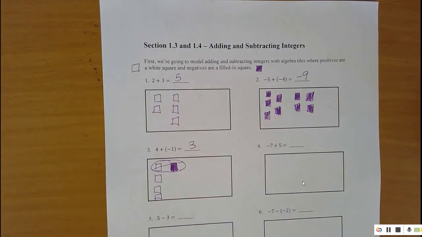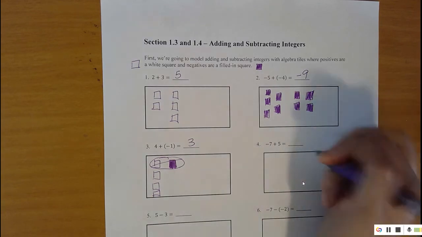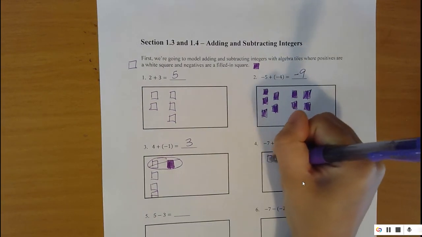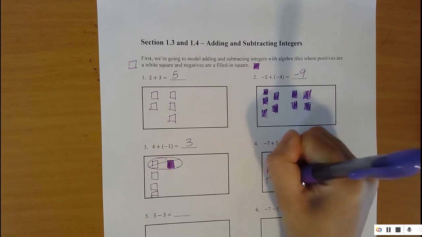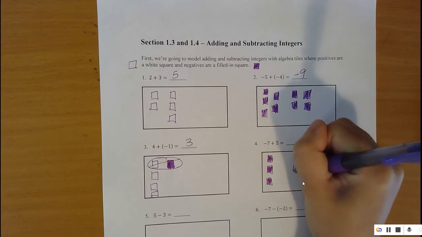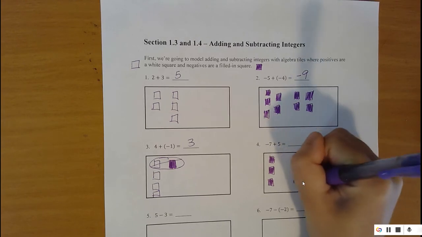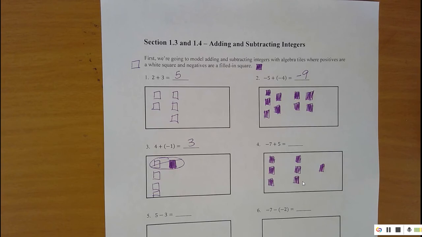Okay, let's do another one that's similar. In number 4, I have negative 7 plus 5. So I'm going to start with 7 negative tiles on my board here. Okay. Then I'm going to add 5 positives, and I'm actually going to arrange them so I can see those 0 pairs really well.